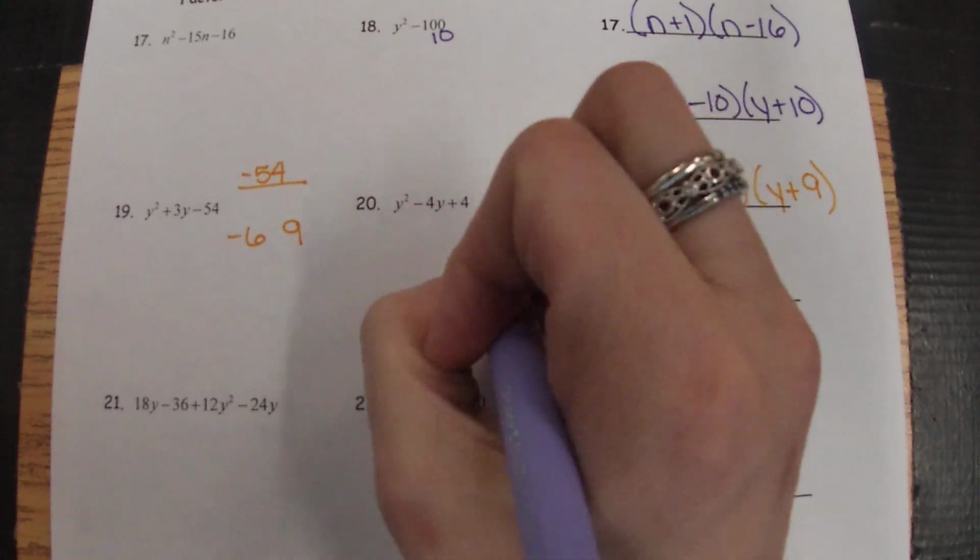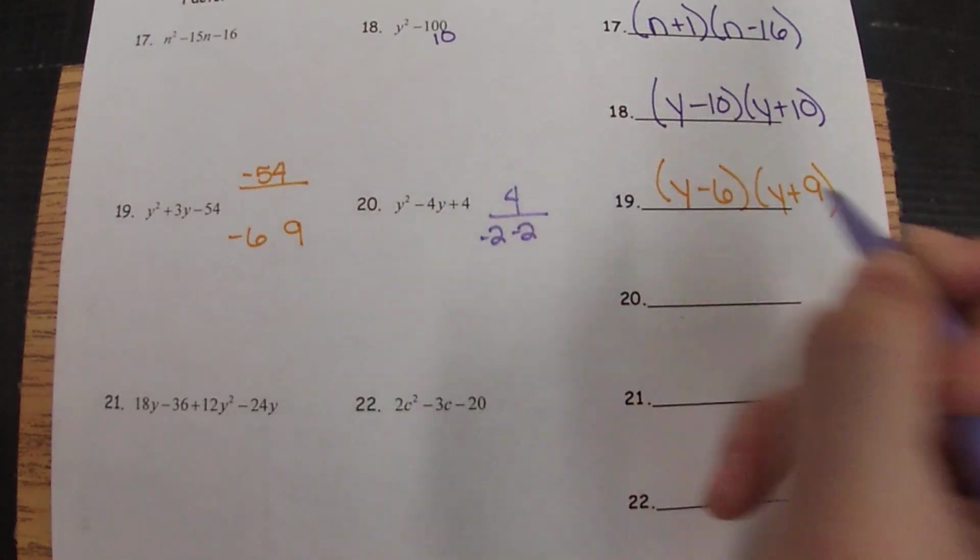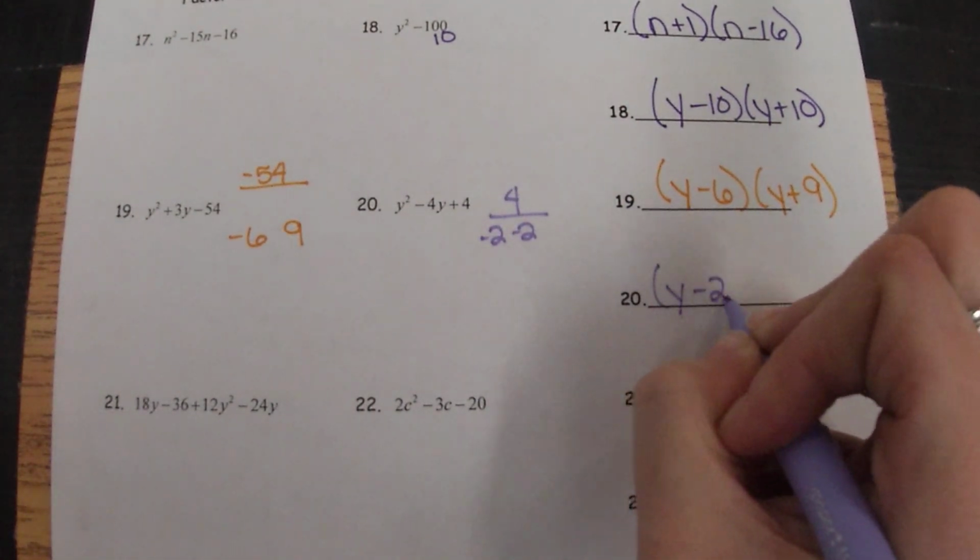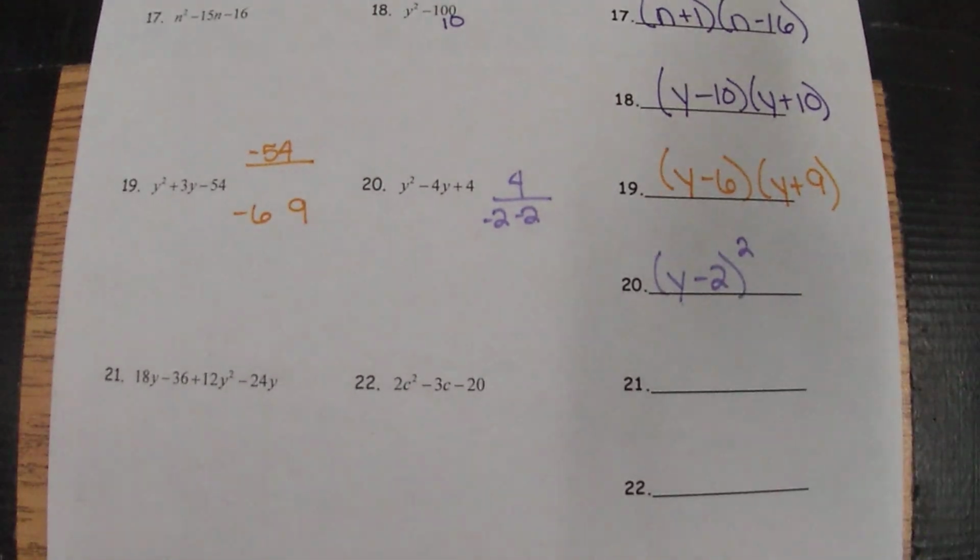20 are sets of 4 that add up to negative 4. We'll want both negatives. So you can either have this as y minus 2 times y minus 2, or you can just write it as y minus 2 squared.